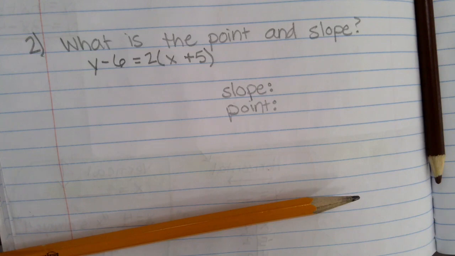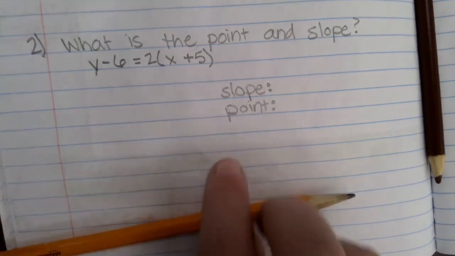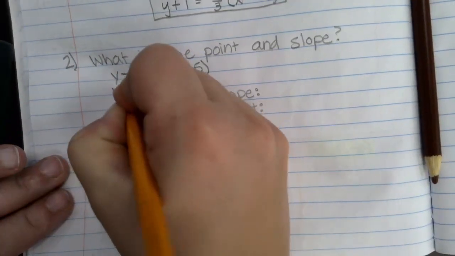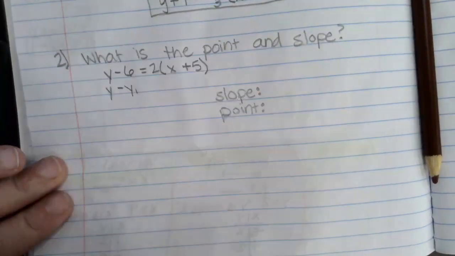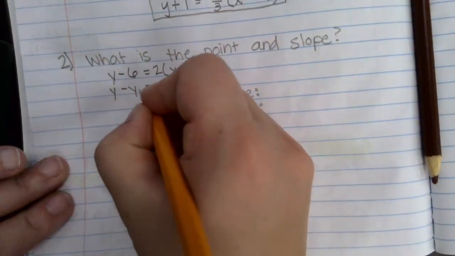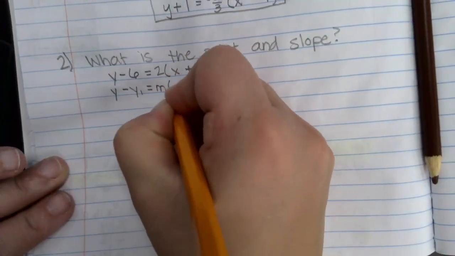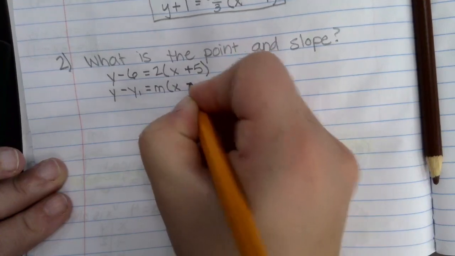All right, so as we do this, we're going to write underneath this y minus y1 equals m times the quantity of x minus x1.